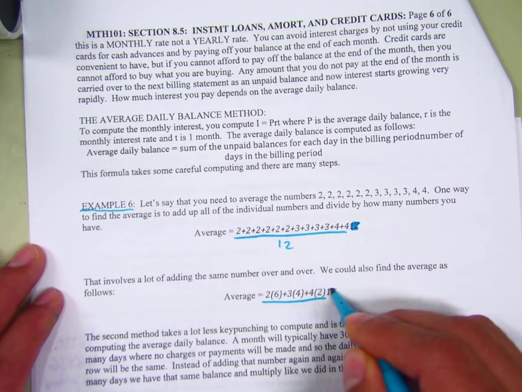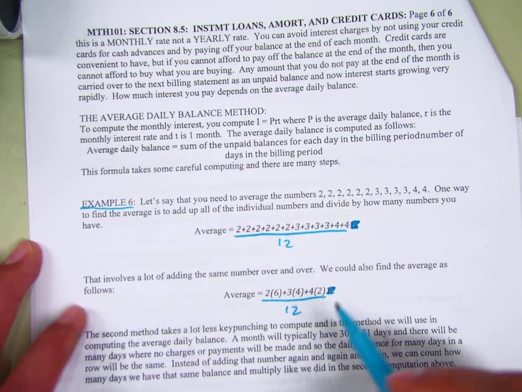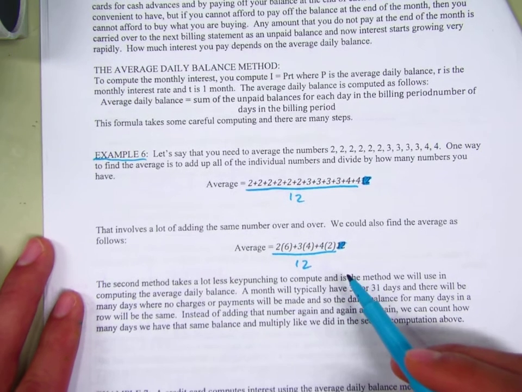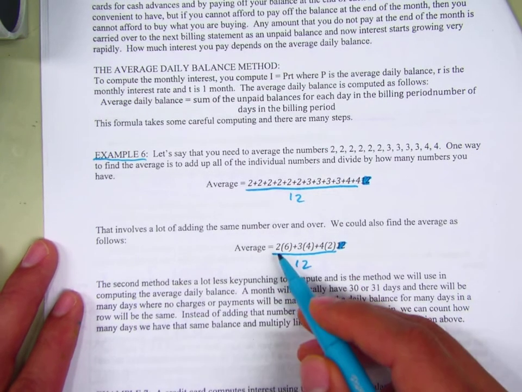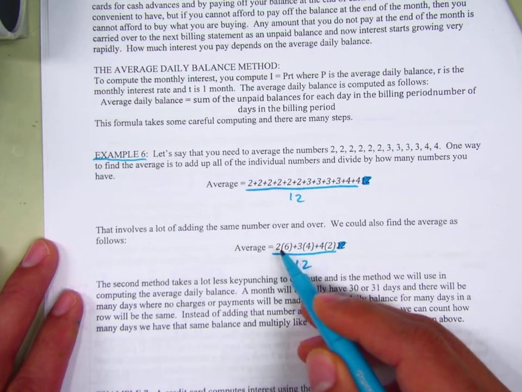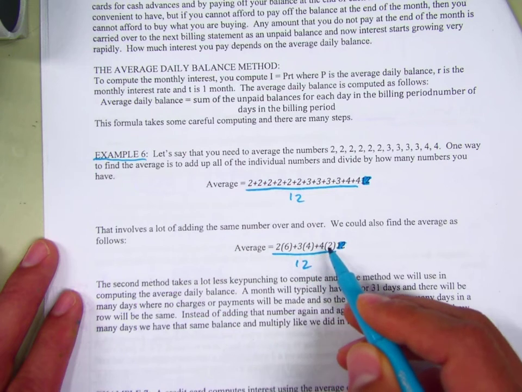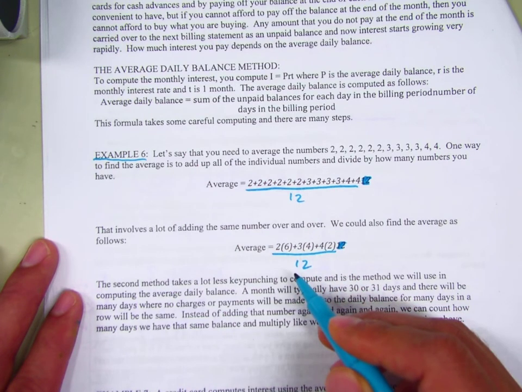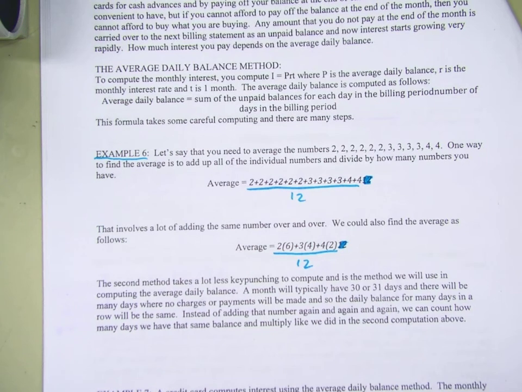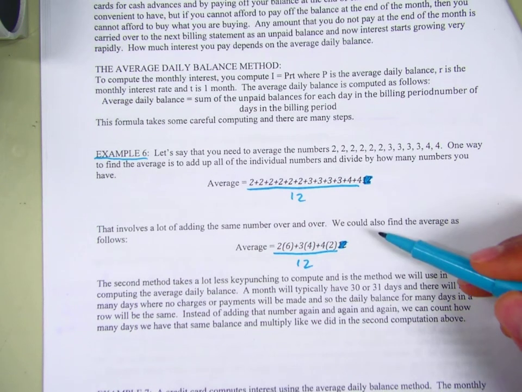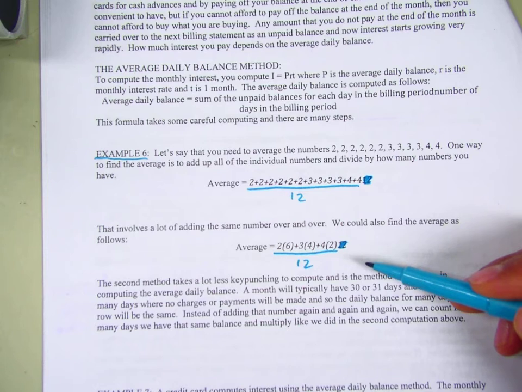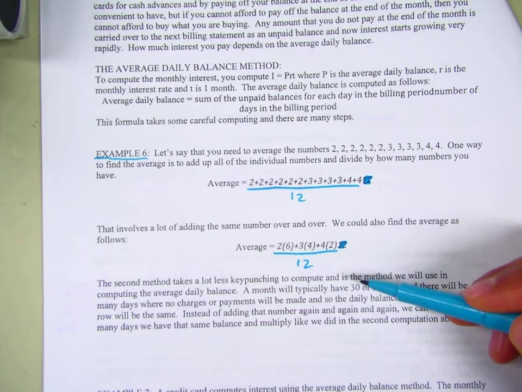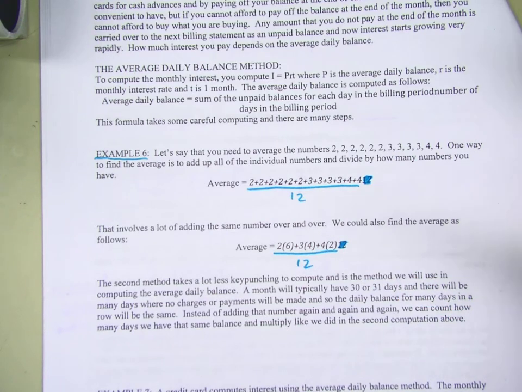Okay, the shortcut, which I think you guys are going to want to make use of, especially when you're doing the credit card problems, is to just take however many 2s there are, however many 3s there are, however many 4s there are, multiply those together and add, and then divide by 12. Okay? So does that kind of make sense? Long way of finding average, shortcut to find the average. If there's a lot of repeated values, you don't have to add them all up by hand. You can just multiply the number that there are. Okay? So let's look at example 7 now.